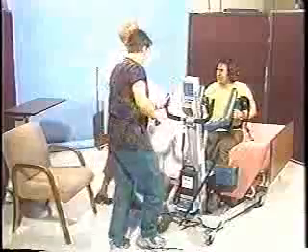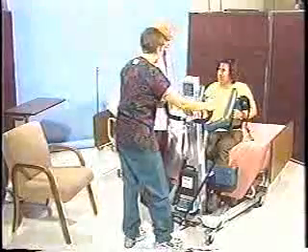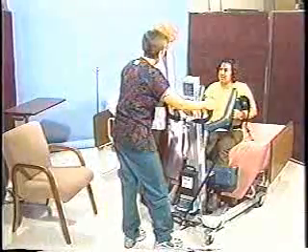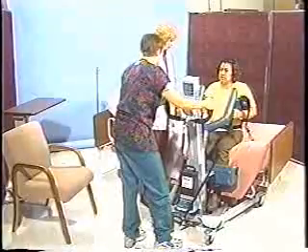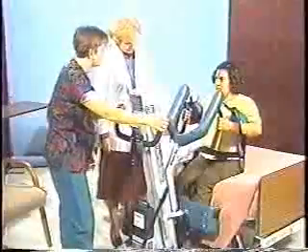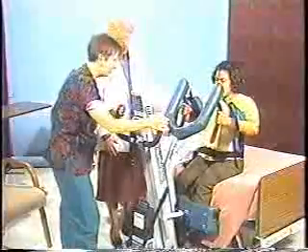The first caregiver stands near the control panel while the second caregiver remains close to the patient. Using the control, raise the patient by pressing the up button. Continue to raise until the patient clears the bed.